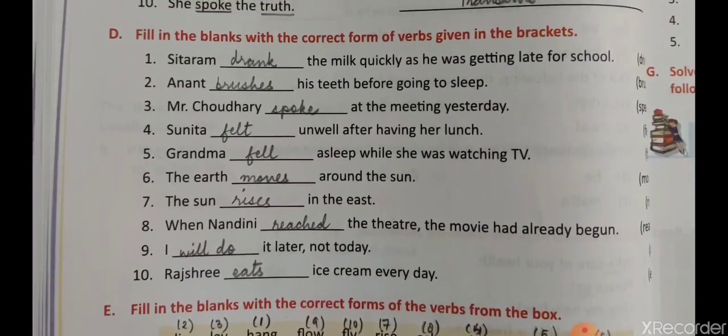Next is fill in the blanks with the correct form of verb given in the brackets. So here in the bracket it is given. So Sitaram drank the milk quickly as he was getting late for school. Anant brushes his teeth before going to bed. Mr. Chaudhary spoke at the meeting yesterday. Sunita felt unwell after having her lunch. Grandma fell asleep while she was watching TV. The earth moves around the sun. The sun rises in the east. When Nandini reached the theatre, the movie had already begun. I will do it later, not today. Rashri eats ice cream every day.